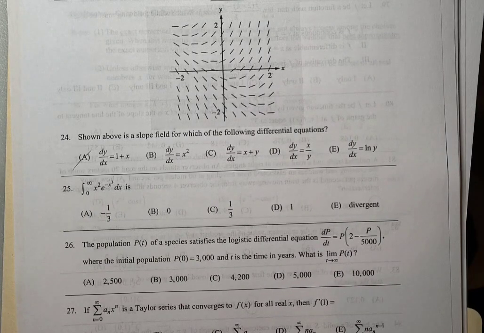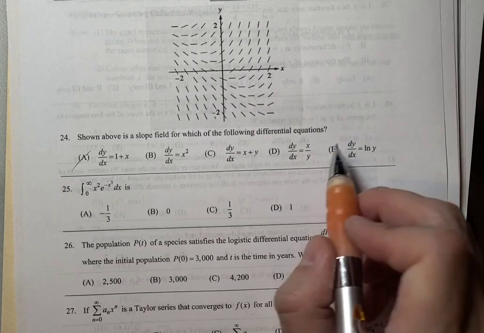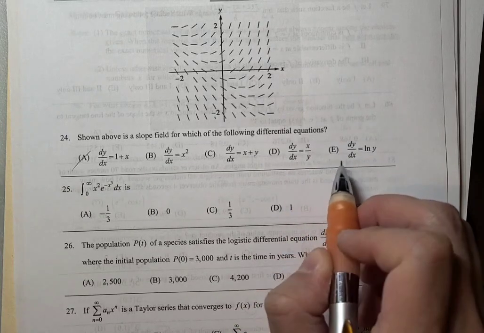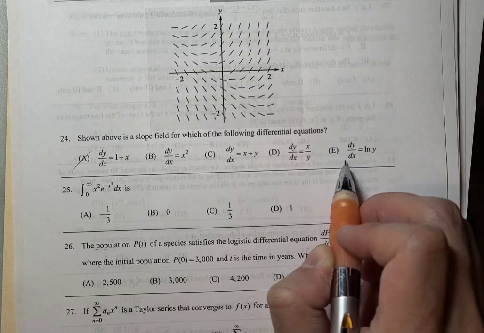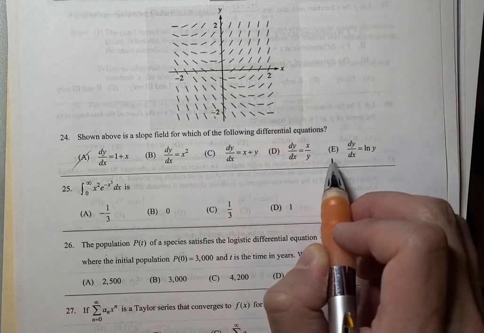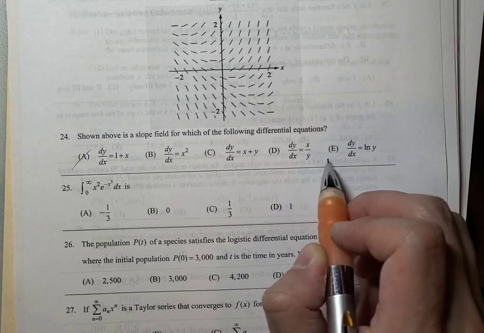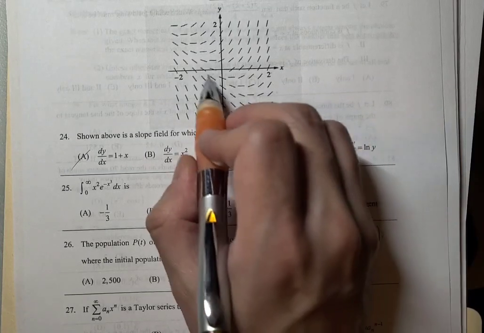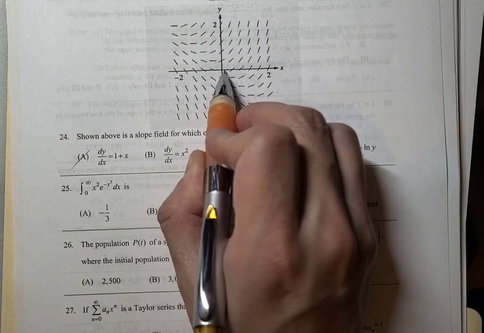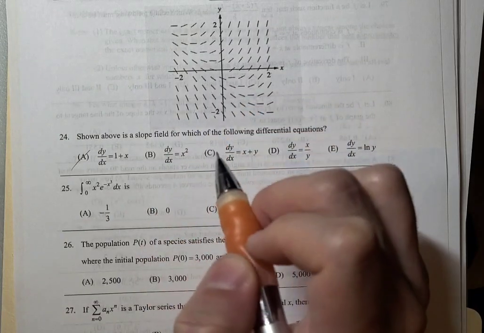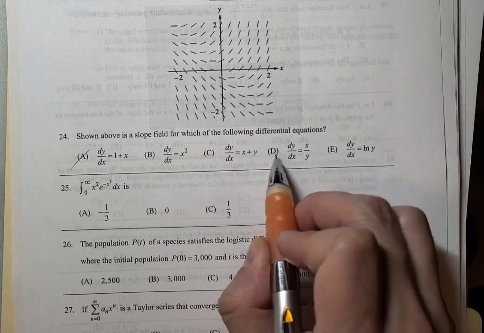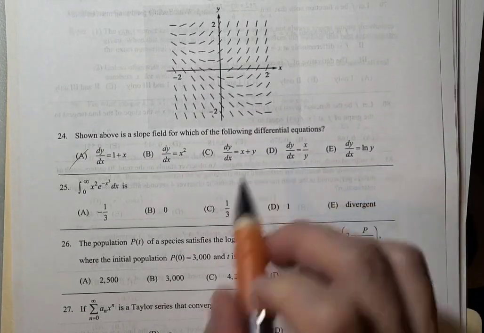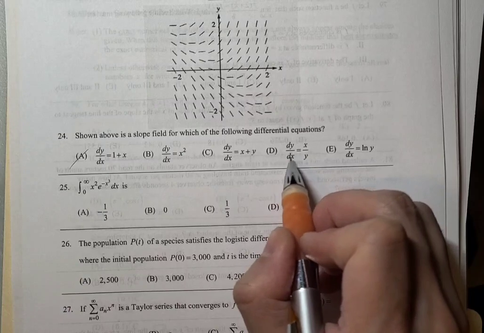So maybe let's leave that alone first. ln y. Yeah, this one actually, you're not sure if it's horizontal or vertical. So this we cannot quite eliminate by that logic. This, excuse me, we cannot eliminate either.